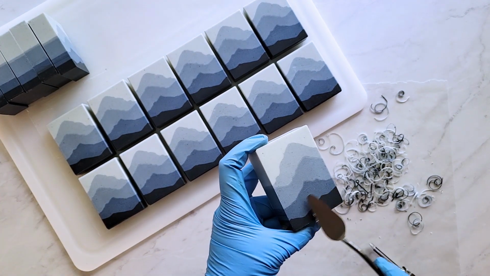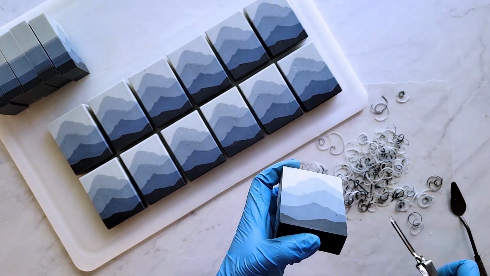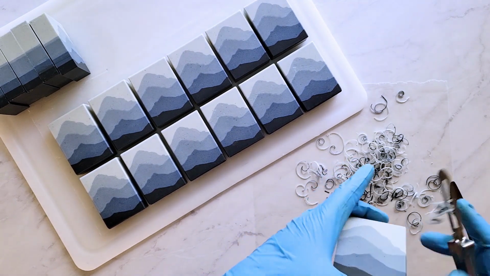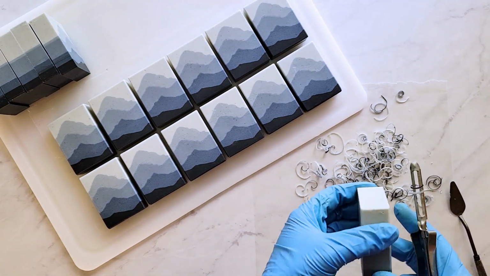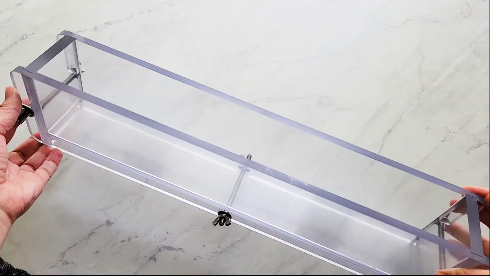A while back I made a mountain soap and I mentioned that I would show you how I calculated the percentages I used for each layer. This estimating layer percentage method is good for any design that you can draw up on graph paper. Okay, let's get started. First, let's see what kind of space I'm working with.